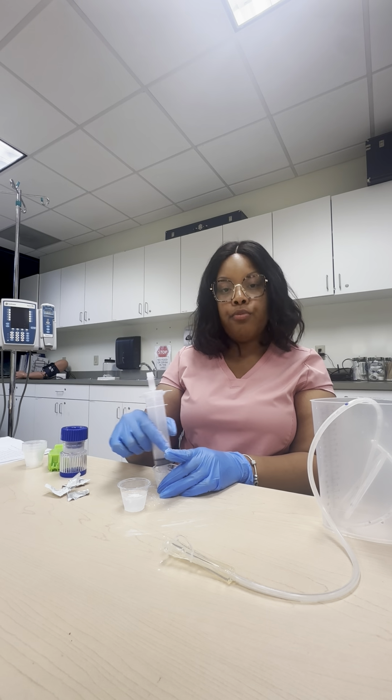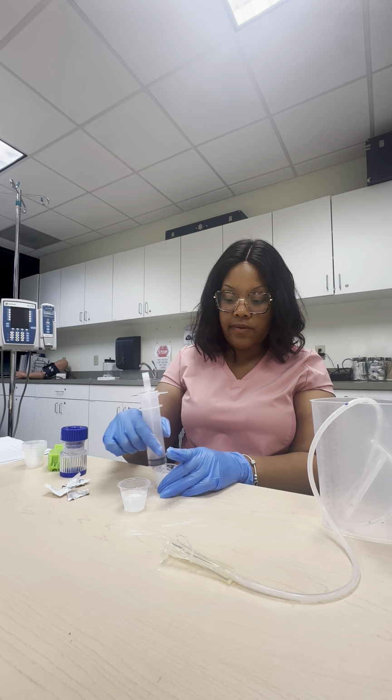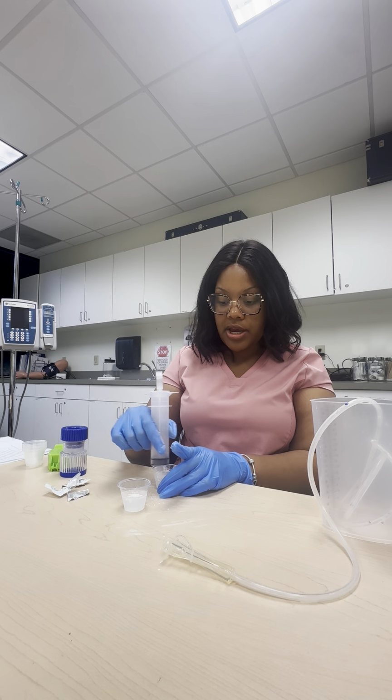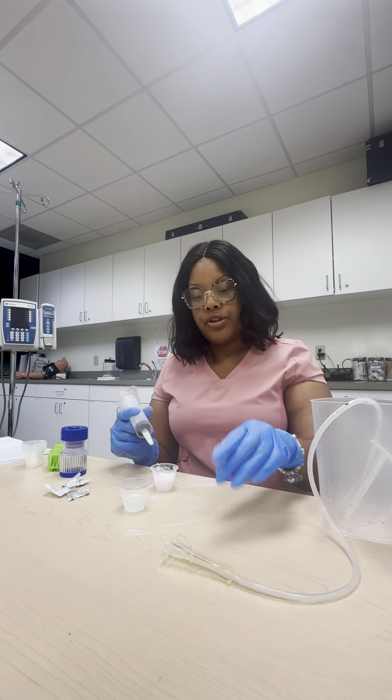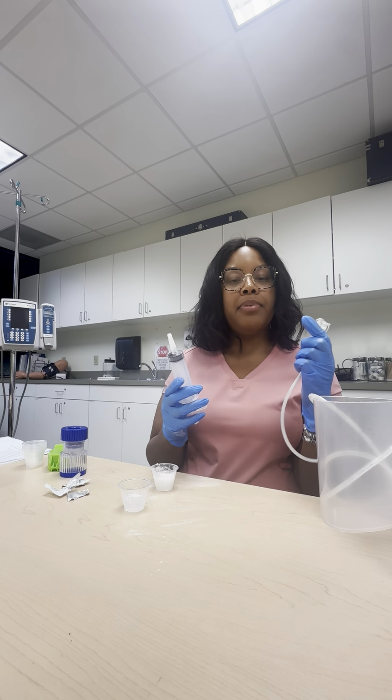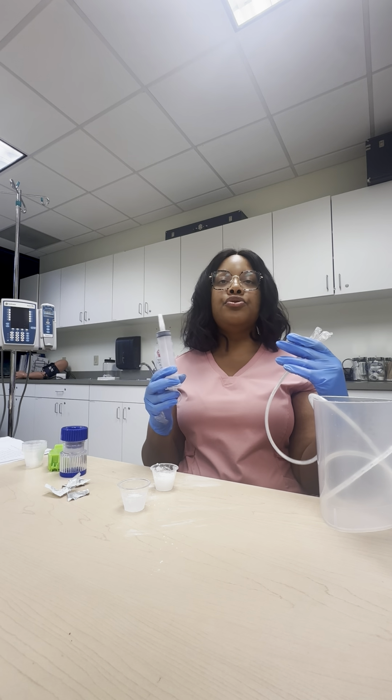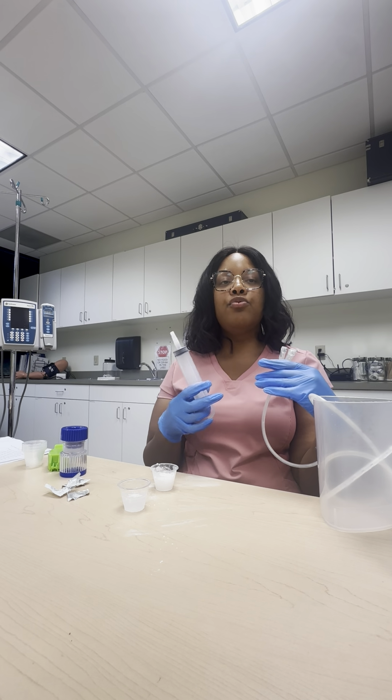So in real life, you want your medication to dissolve as much as you can, but with these demo medications, sometimes they just don't dissolve like that. All right, so we then go to our peg. If our patient is hooked up to continuous feeds, we will pause it.